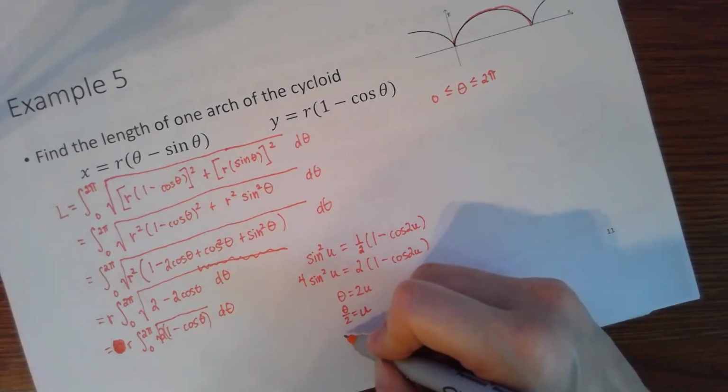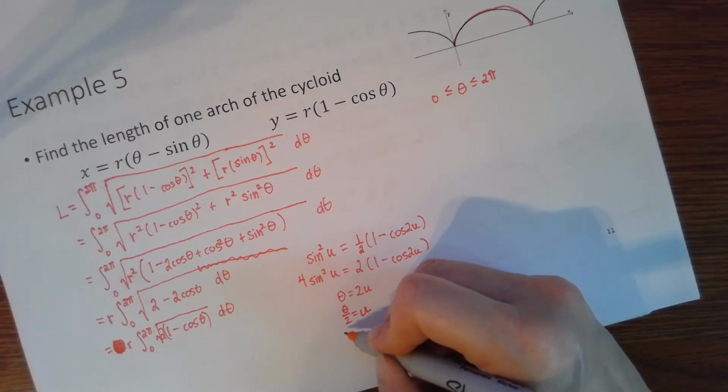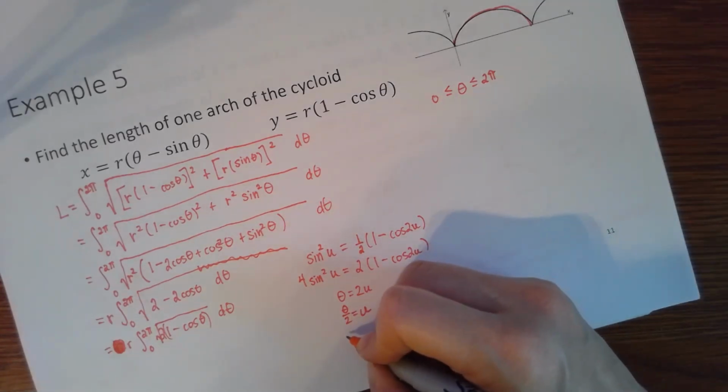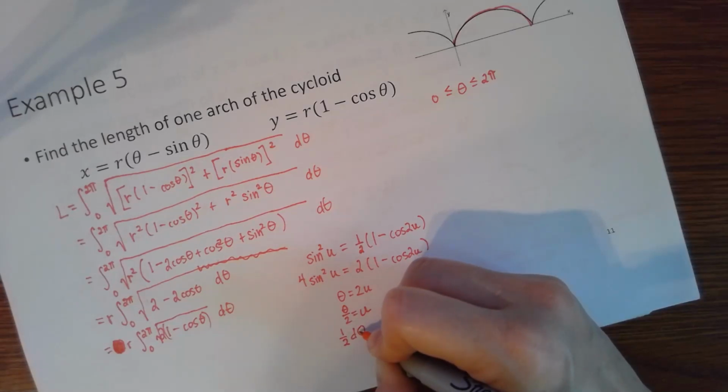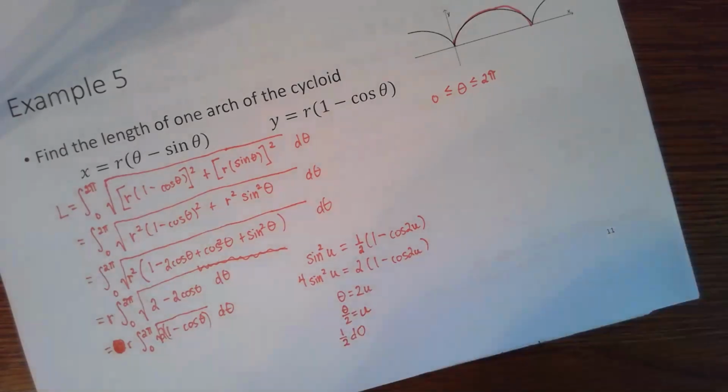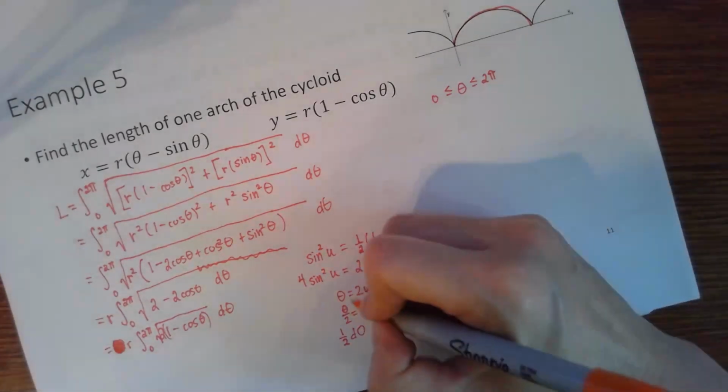Okay, well, if theta is 2u, then theta over 2 is u, and so 1/2 d theta... sorry, I went the wrong way.